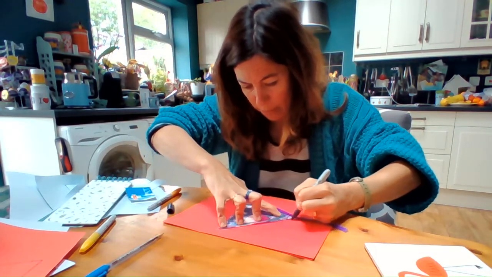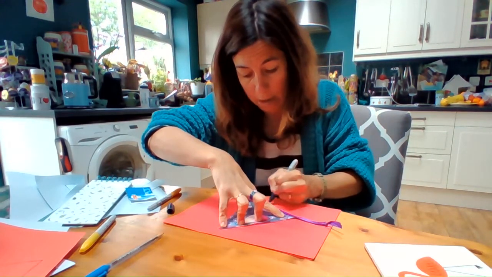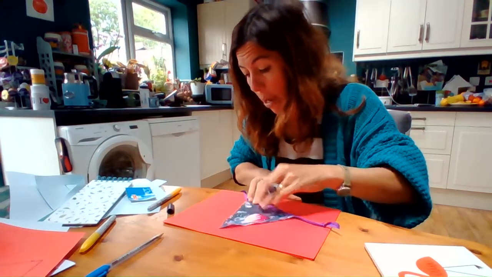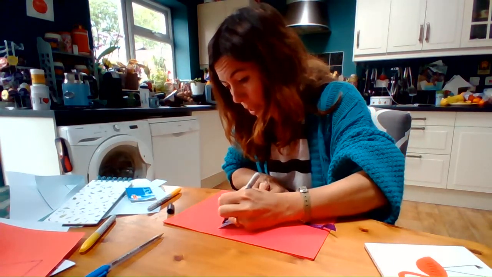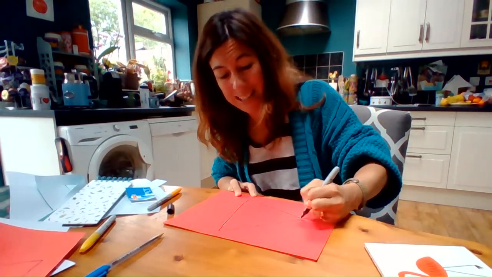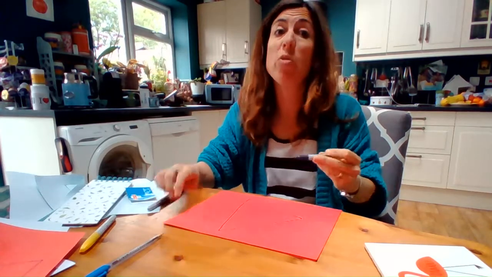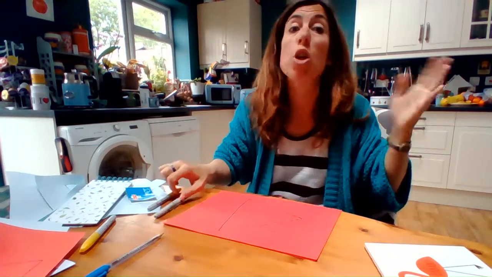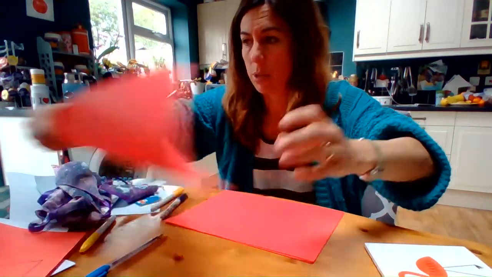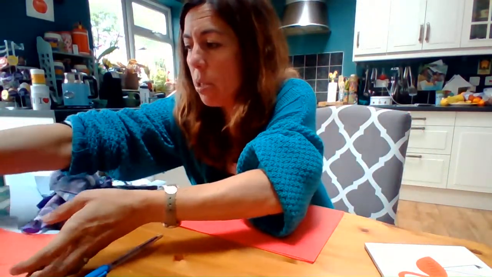Now, you might have been doing this with chalk outside, or you might have been drawing them on the side of a box, drawing round them onto your box. Okay, but you need at least 2 of each shape. If you've got a shape you really like drawing round, you can do as many as you want. Okay, so now we've got all the shapes.